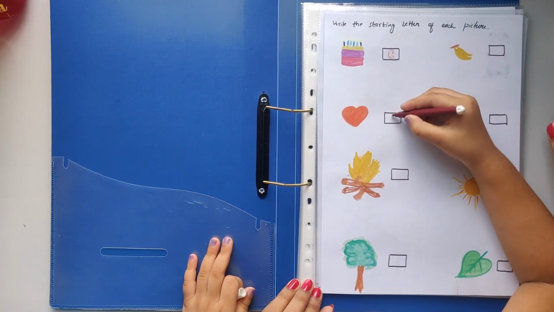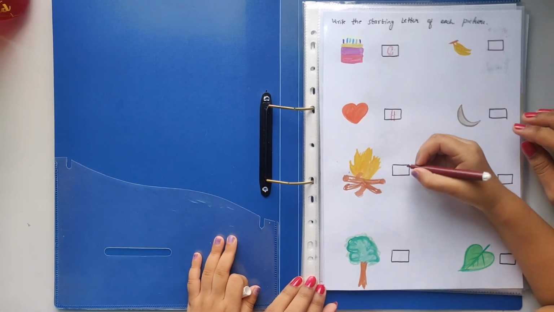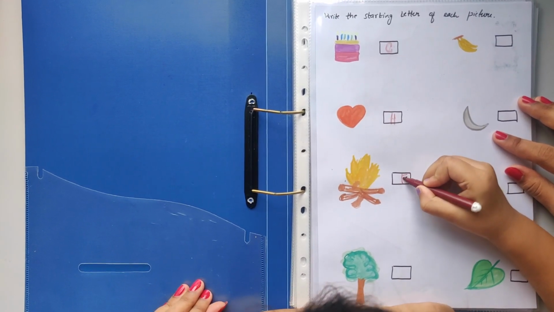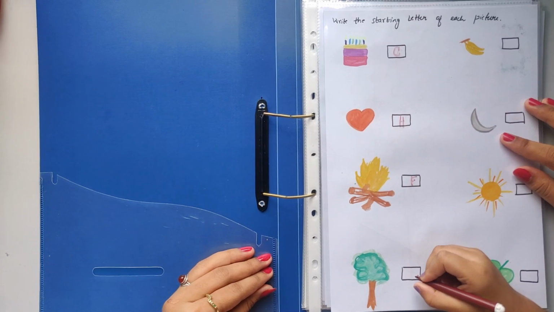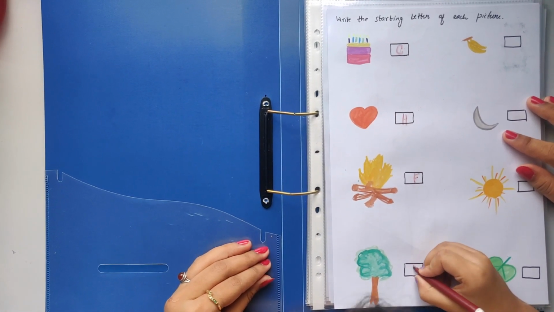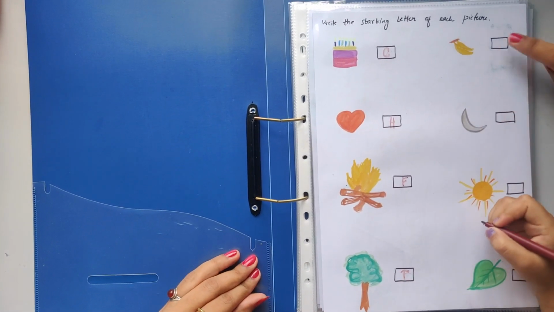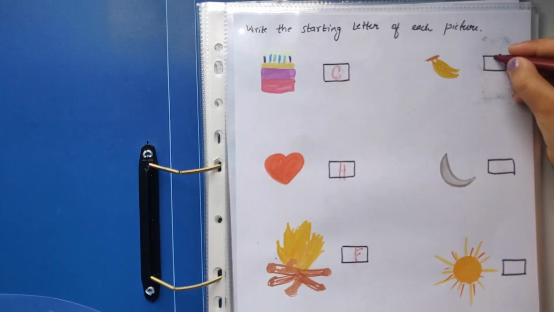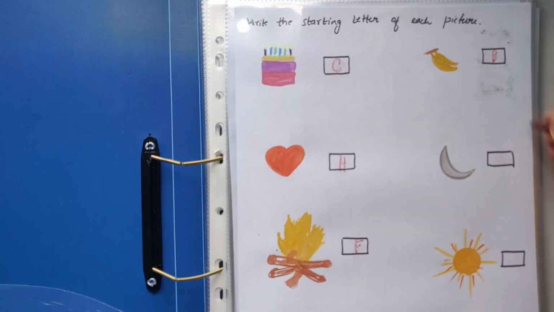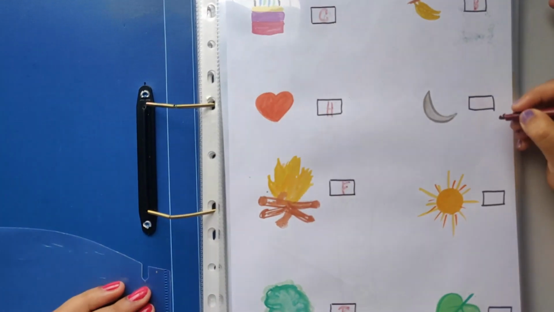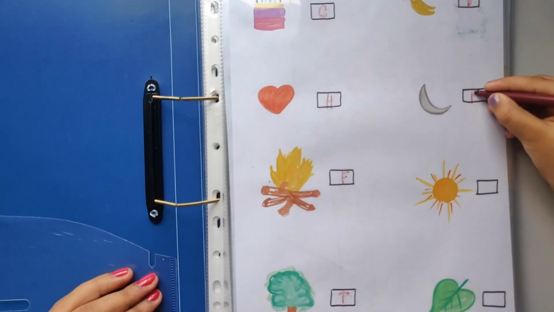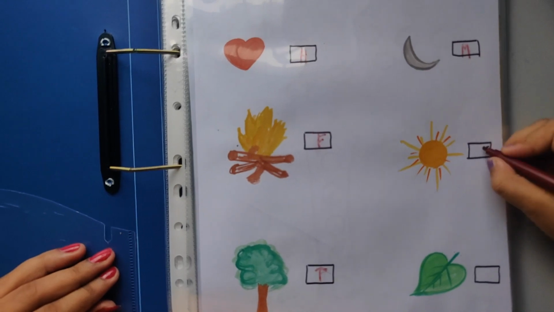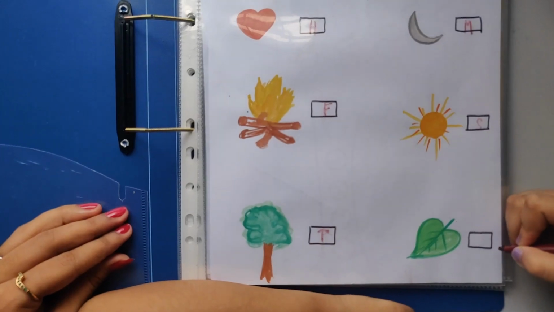Heart. Fire. Tree. Bananas. Moon. Sun. Leaf.